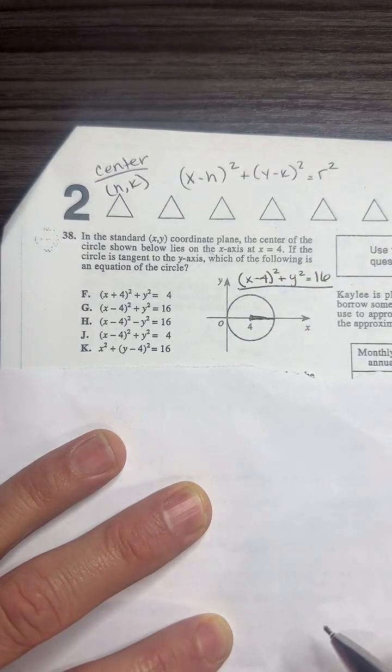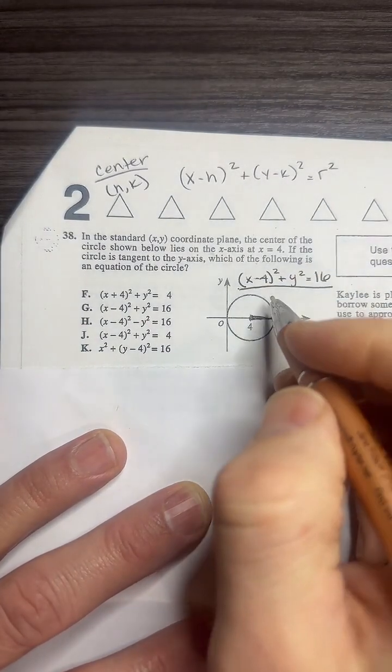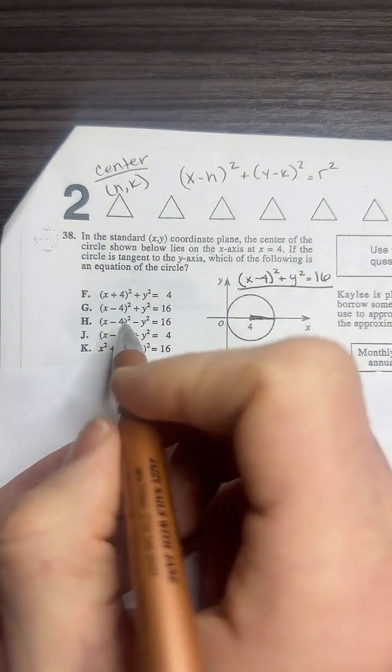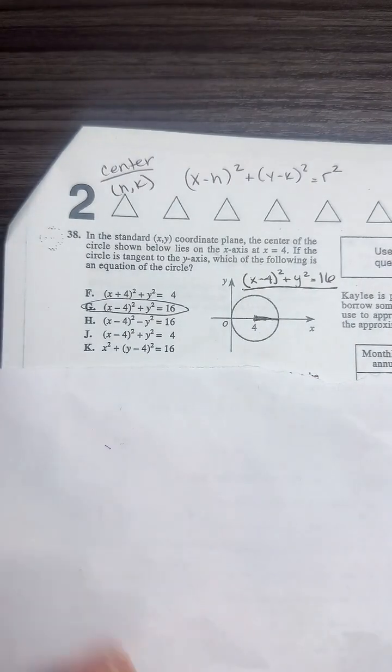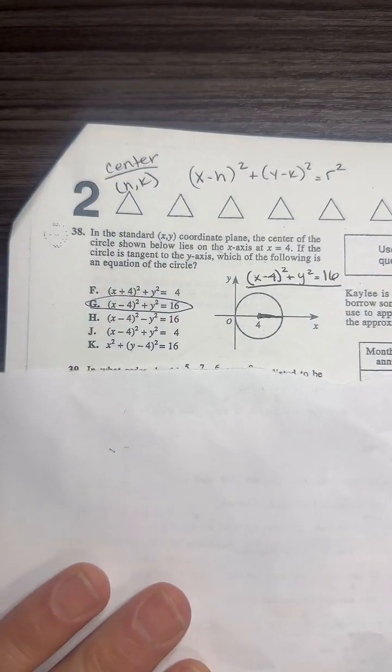So this is the circle equation that I'm looking for. And that looks like it is going to be G, letter G. All right, we got a few more here. Let's take a look.